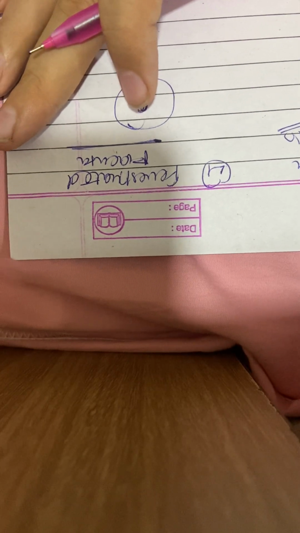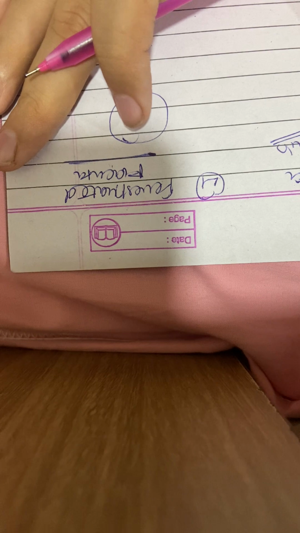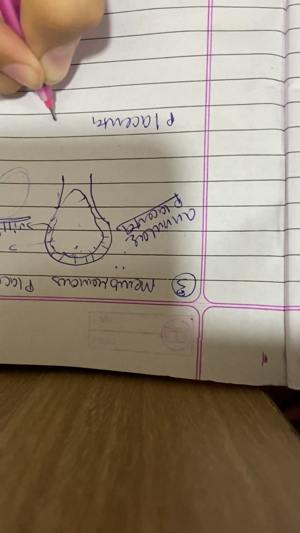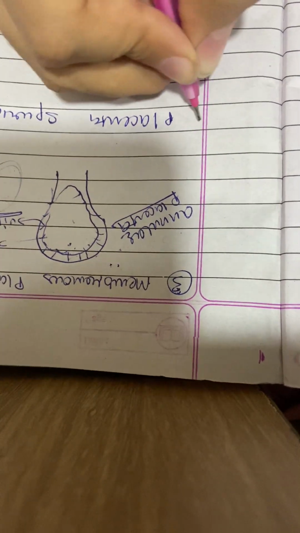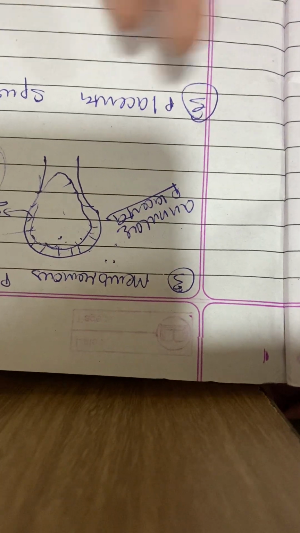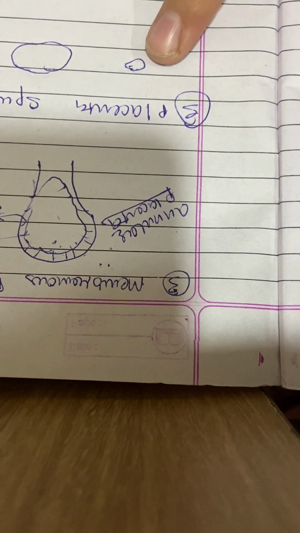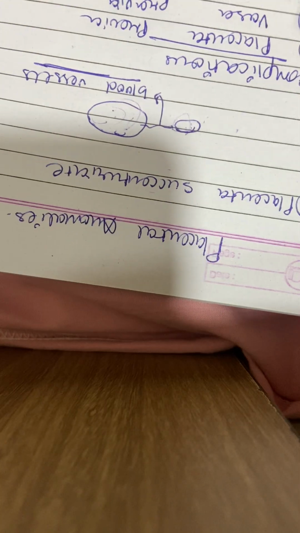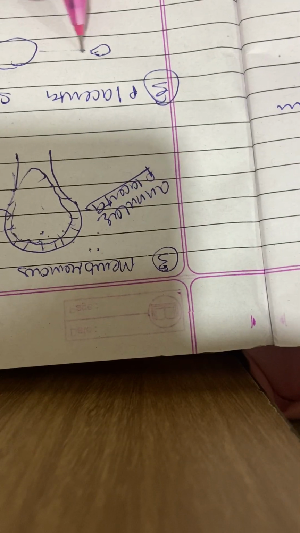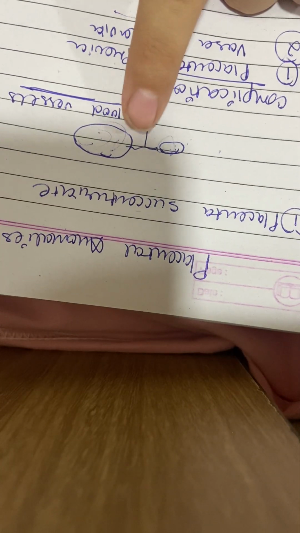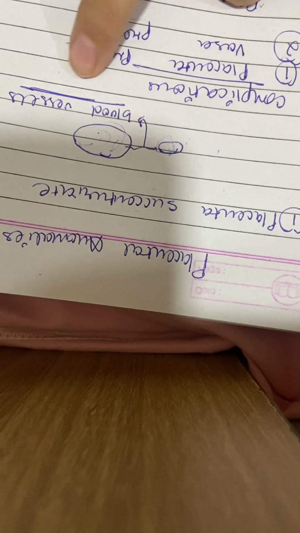Now the fifth type is placenta spuria. Now this placenta spuria is a very rare thing to happen. In this the placenta is divided into two parts, the small and the big part, like placenta succenturiate. But here it is not connected by any vessels, unlike in placenta succenturiate where it is connected by blood vessels.